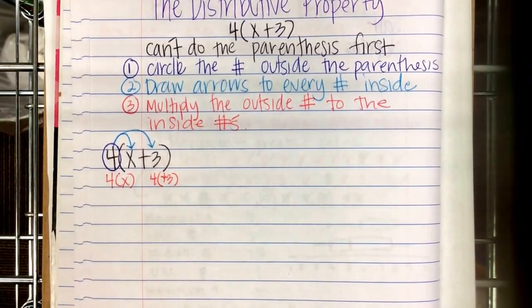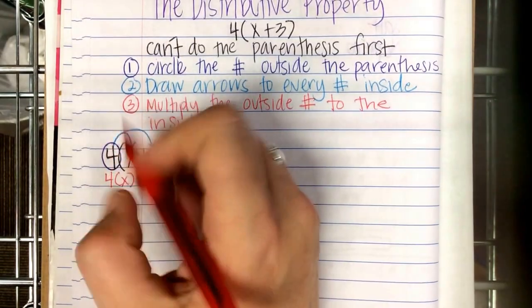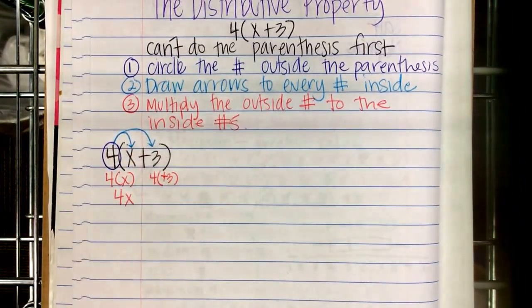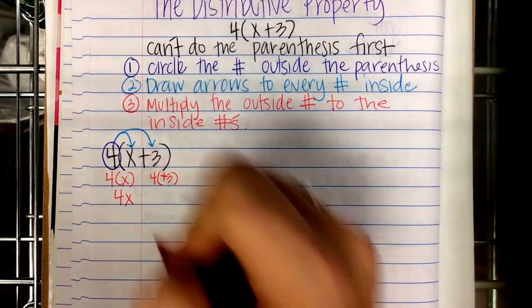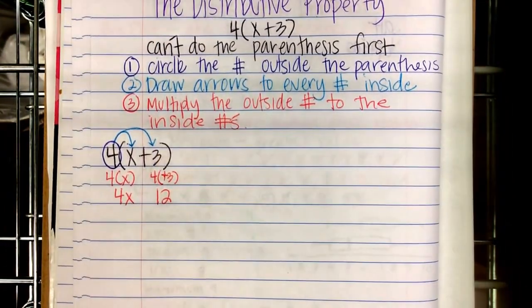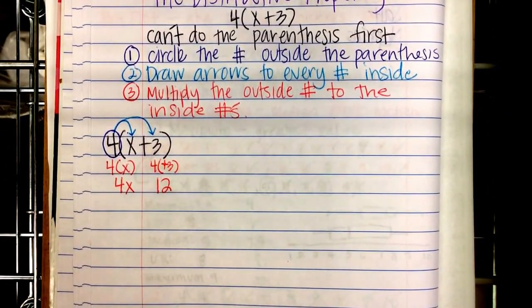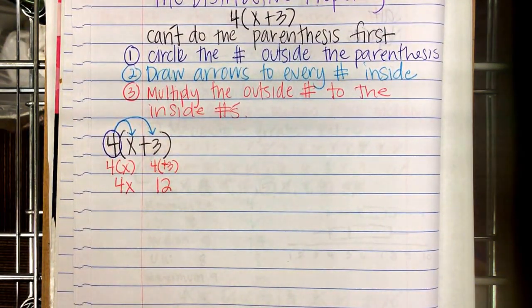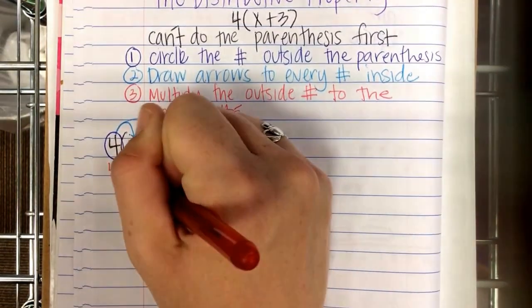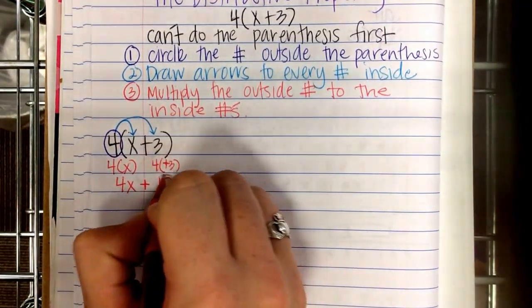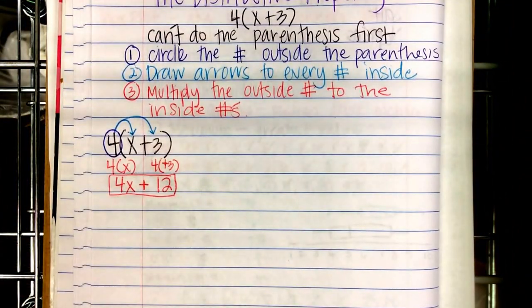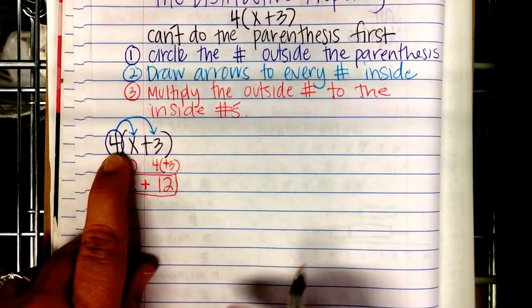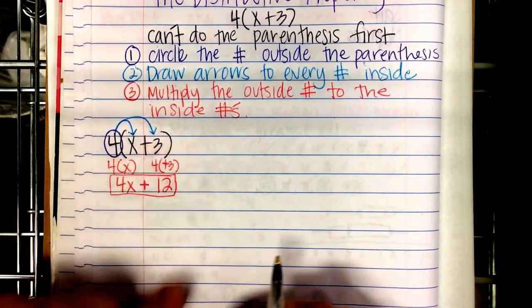What's 4 times x? Do you know? So I can just write 4x. I can just combine them. Do you know what 4 times 3 is? What? That looks funny, doesn't it? Is it positive 12 or negative 12? So I'm going to put a plus sign because it's positive. And that's my answer, you guys. My answer is 4x plus 12. You're done. That's the distributive property. I took the number 4 and I gave it to the x and I gave it to the 3.